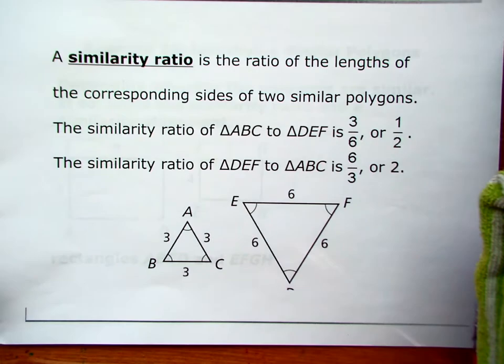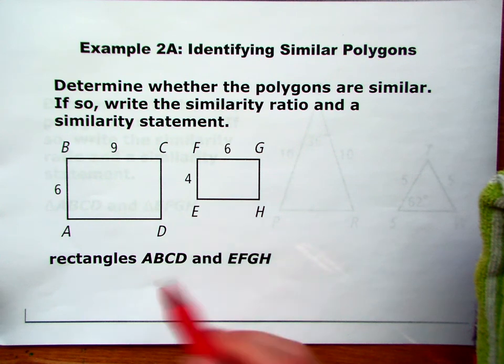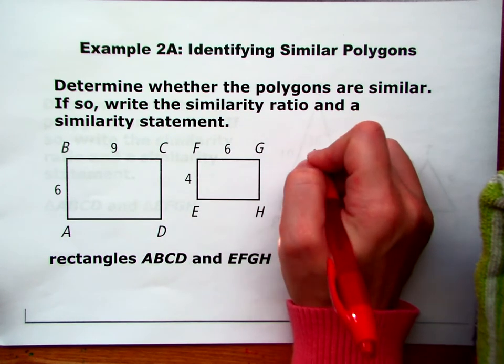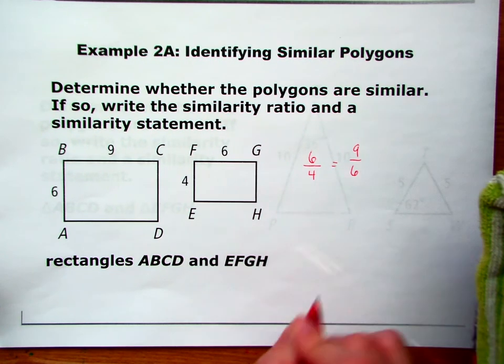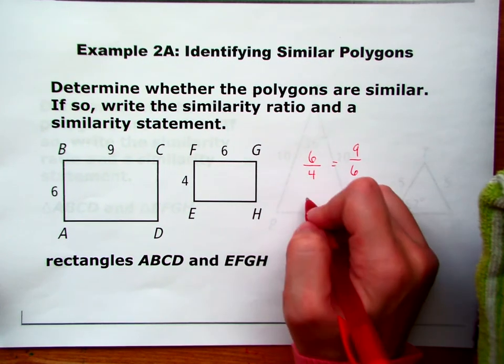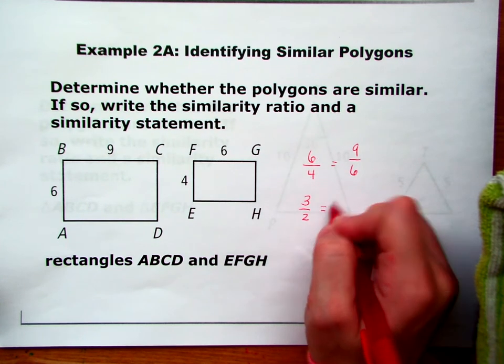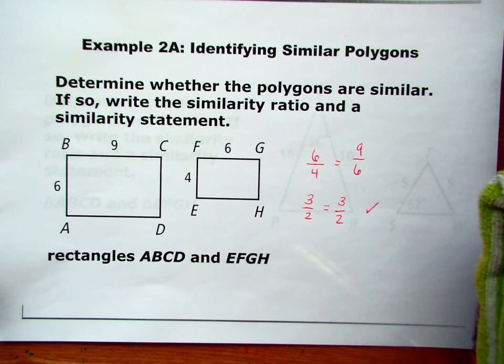So I'm going to skip this example here. We're going to decide if the polygons in this example are similar. If so, we're going to write a similarity ratio. To see if they're similar, you want to make sure that the sides are proportional. We want to know if 6 over 4 is the same as 9 over 6. We can simplify this. That gives me 3 to 2, because I can divide a 2 out of both of those, and I can divide a 3 out of both of these, which would give me 3 to 2. So yes, they are similar.